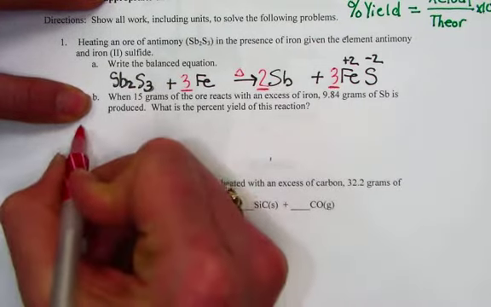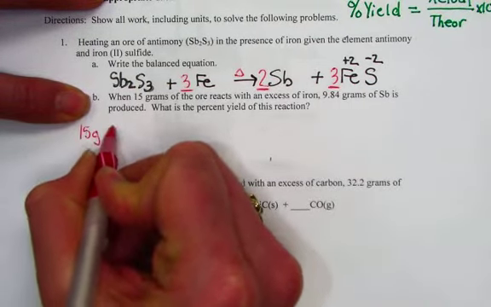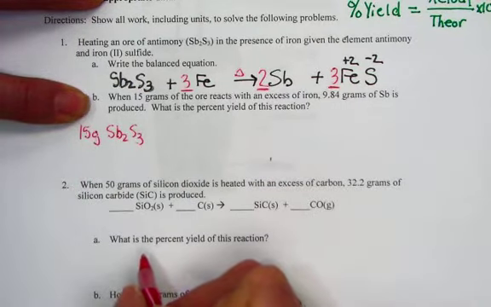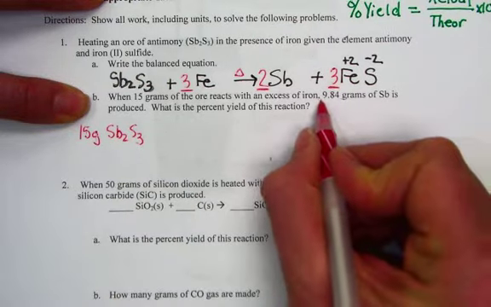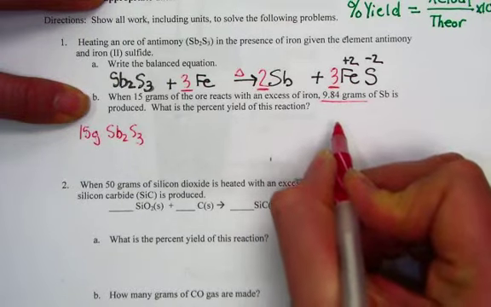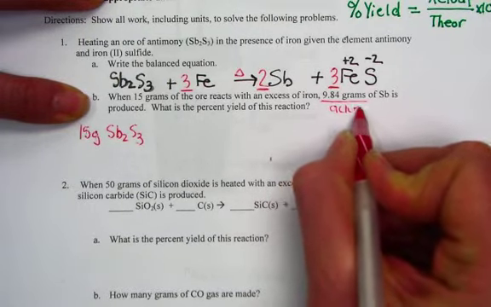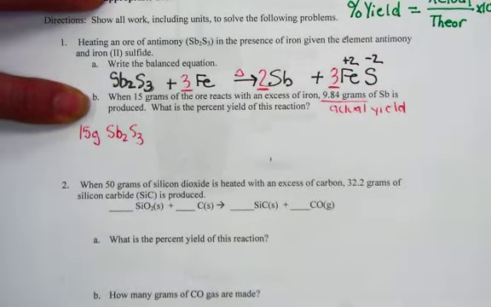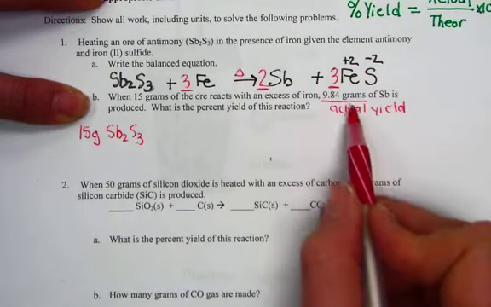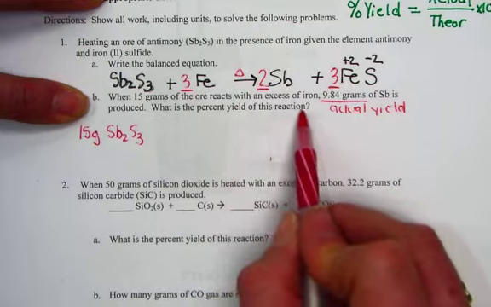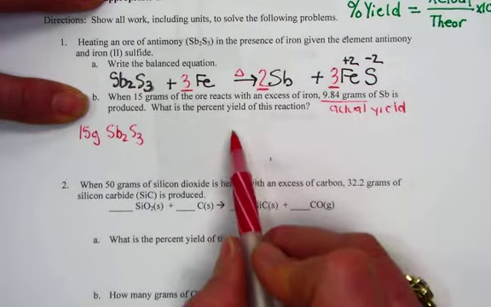When 15 grams of our ore, the Sb2S3 is the antimony ore, reacts with an excess amount of iron, it produces 9.84 grams of antimony. This is what our actual yield is telling us. We didn't perform the lab, therefore we are being told what we made from the experiment. Let's measure the efficiency of this reaction by calculating its percent yield.